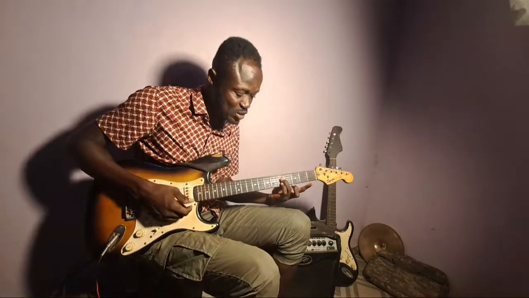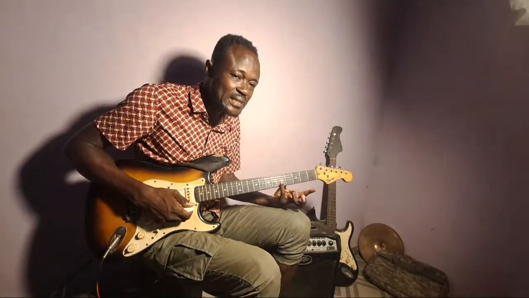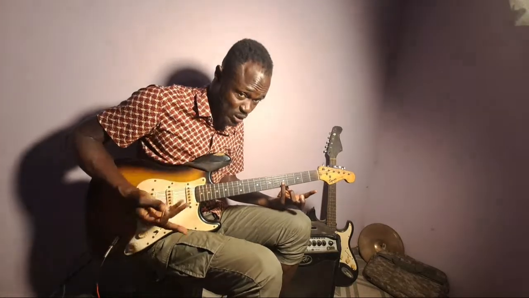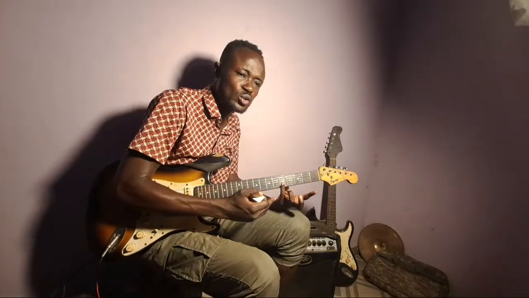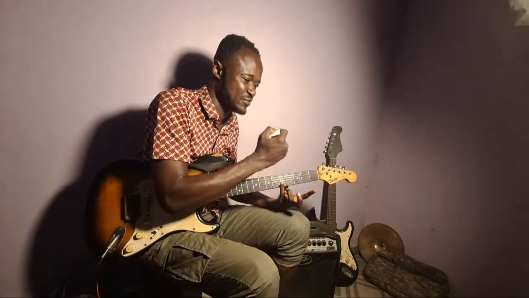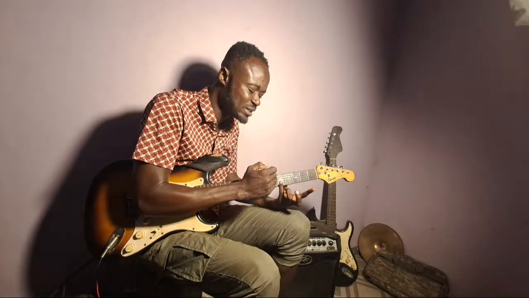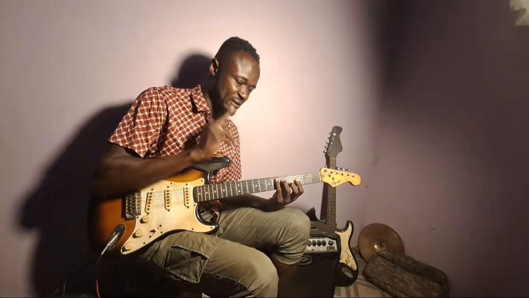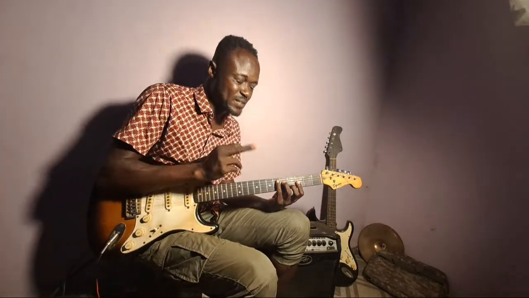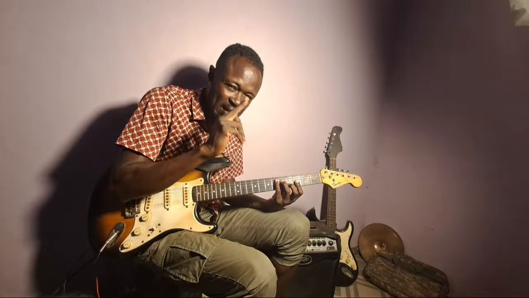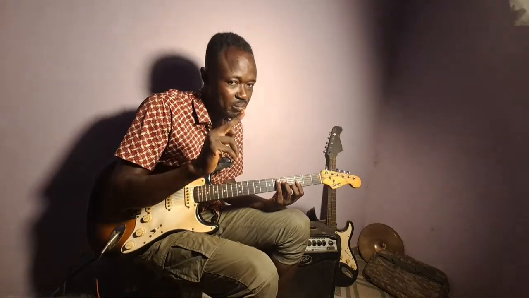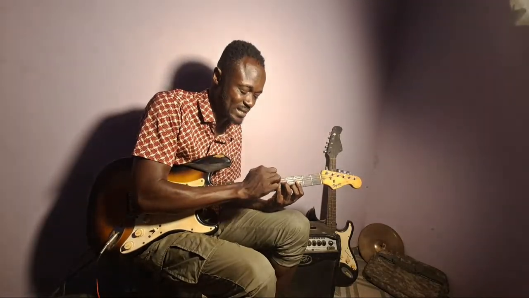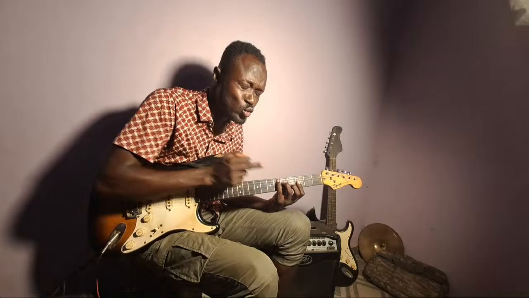So the concentration is on the D. We are planning for the D chord, but we are using it as a substitute or passing chord. So if we want to use it as a passing chord, all the notes in the chord must be affected, except maybe you don't want to change, you want that note to remain the same. So after this, we will let some notes remain and others will go. So you will choose the chord.